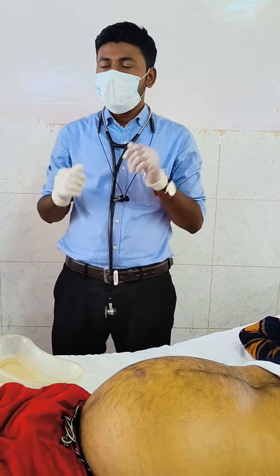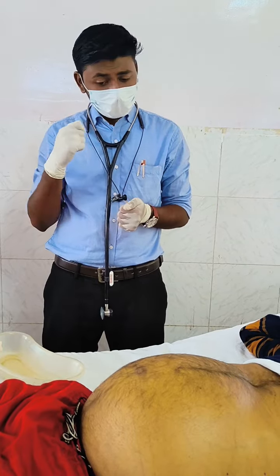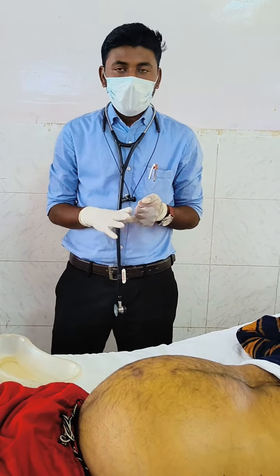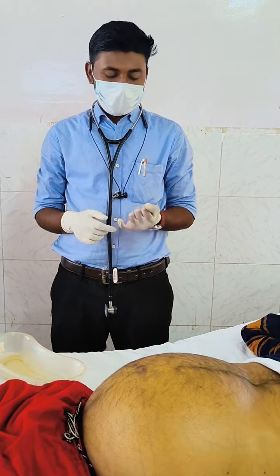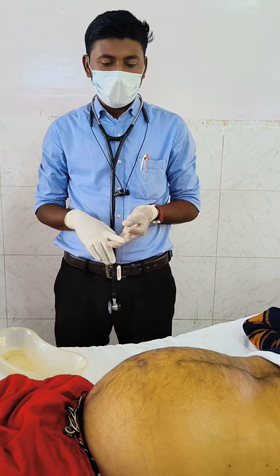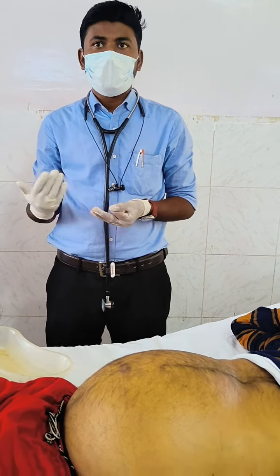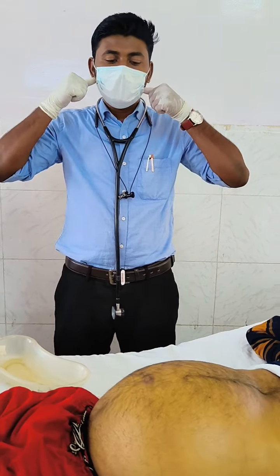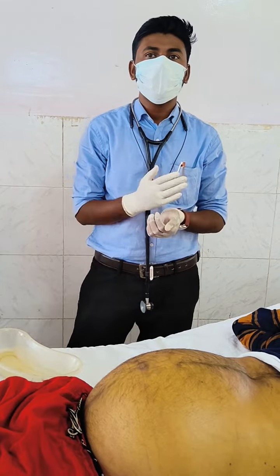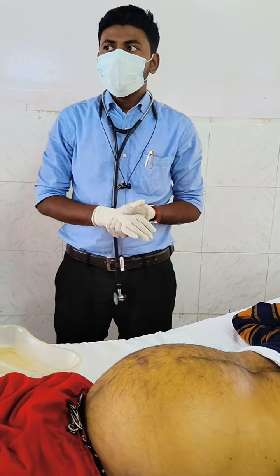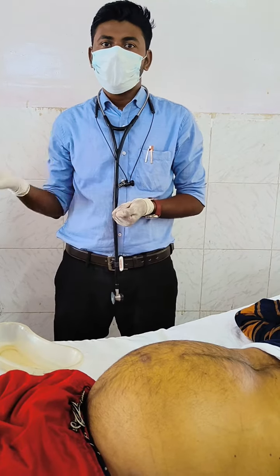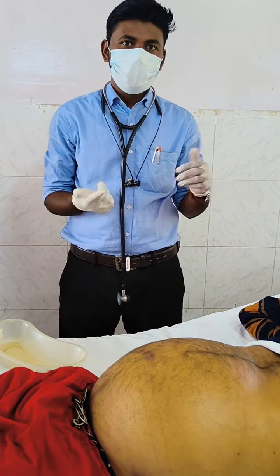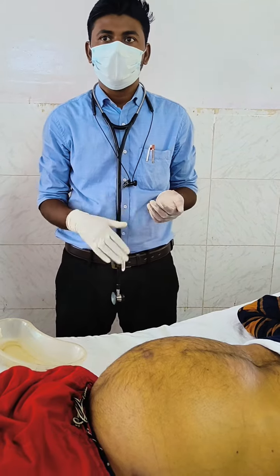So what we have to do is tapping now. After tapping, we have to send the fluid for analysis. We have to send it for protein, glucose and chloride, to rule out transudative or exudative fluid. The protein itself indicates whether it is transudative or exudative. If the protein is more than 2.5, it is an exudative fluid. If the protein is less than 2.5, it is a transudative fluid.